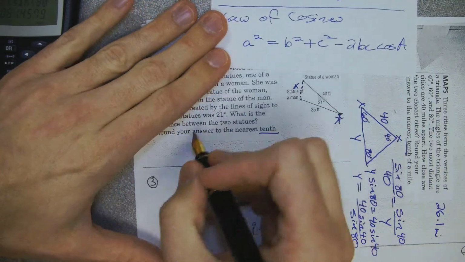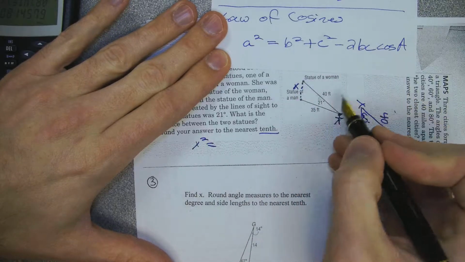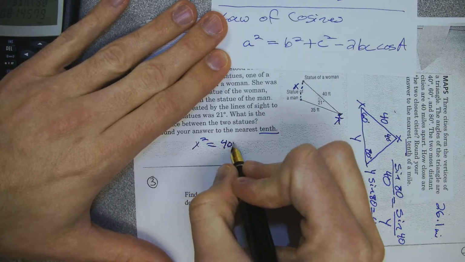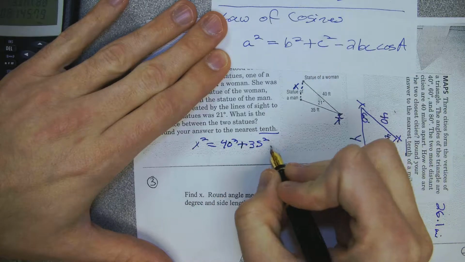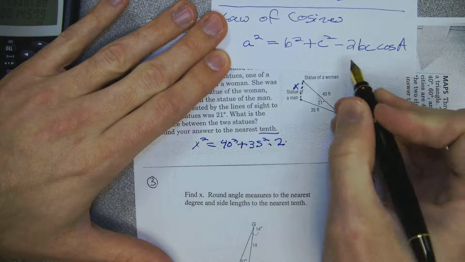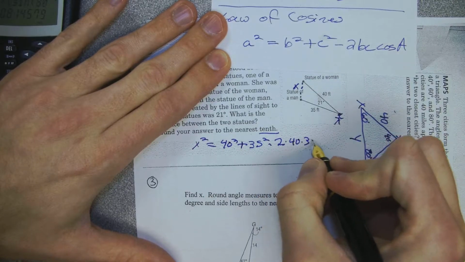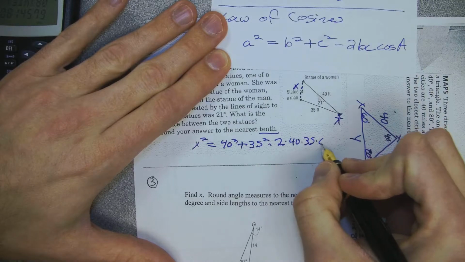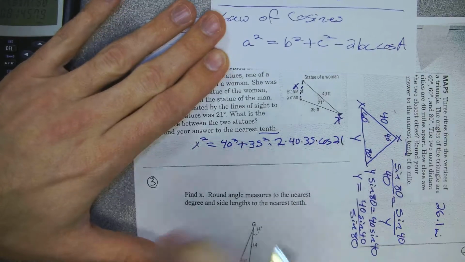So I'm going to have x squared equals, now I need my other 2 sides. So in this case, 40 squared plus 35 squared minus 2 times 40 times 35 times cosine of my angle, and in this case we said our angle is 21 degrees.